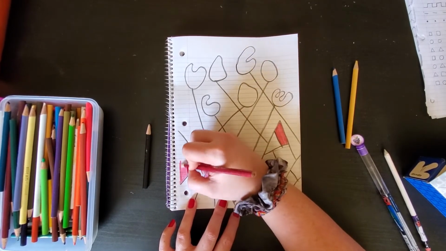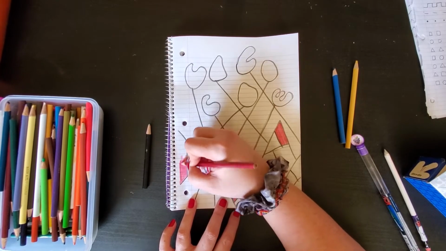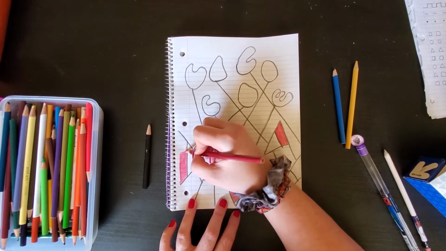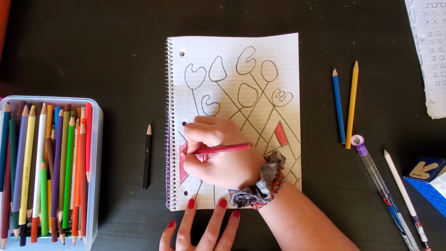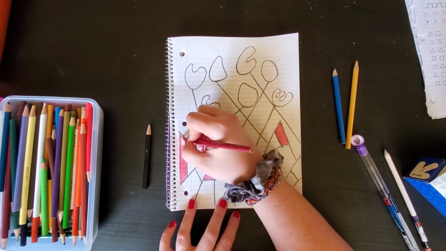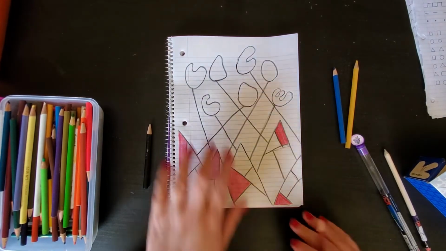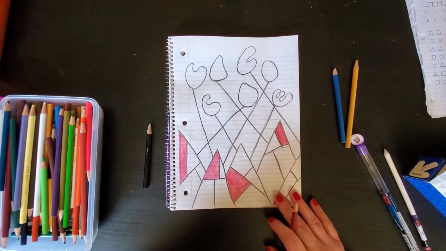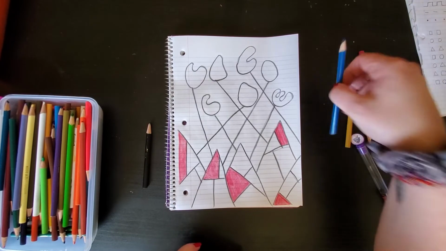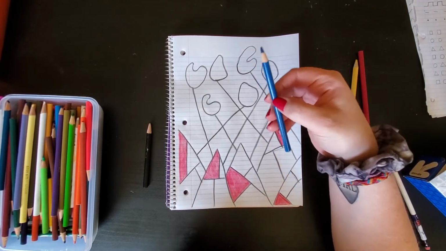Now I want to keep my red down in this area. All right, I don't want to color any of the shapes up here red. I'm instead going to color them all blue.